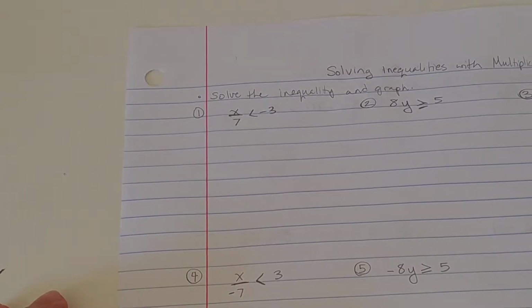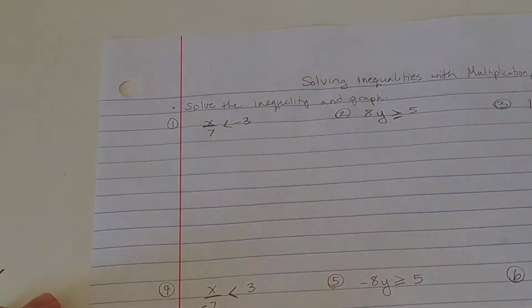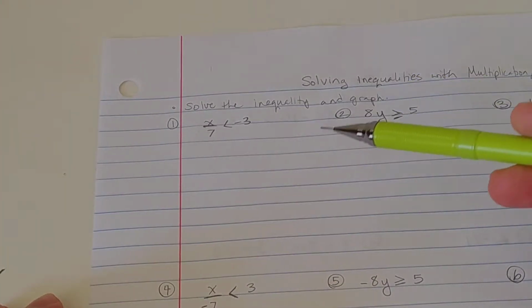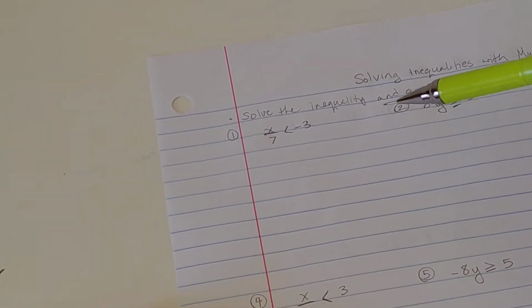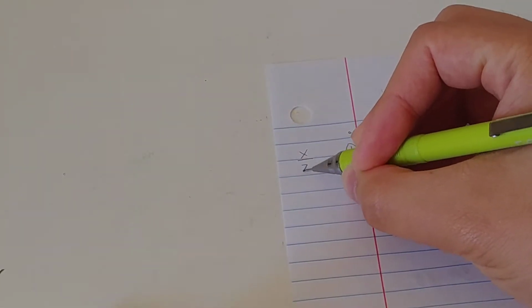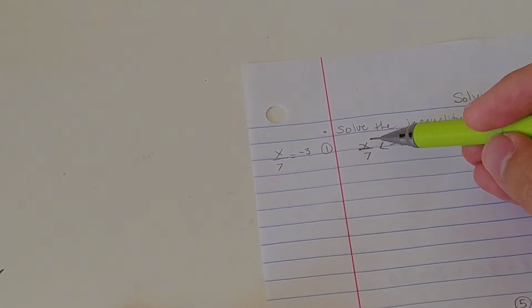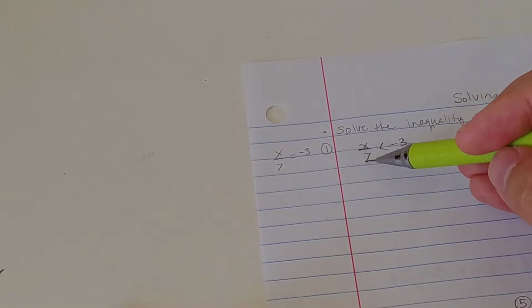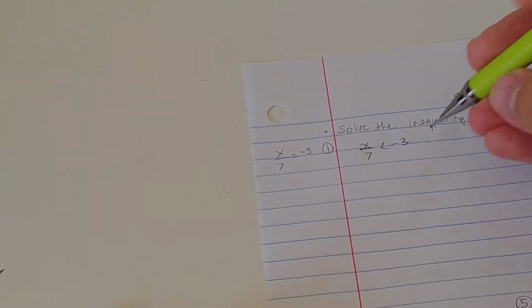Okay, so here we're going to be solving inequalities, this time with multiplication and division. Now we want to solve the inequality and graph it. So let's look at the first one. This is just like if it was x divided by 7 equals negative 3. Okay, we want to do the same steps. So here we have x divided by 7 is less than negative 3.